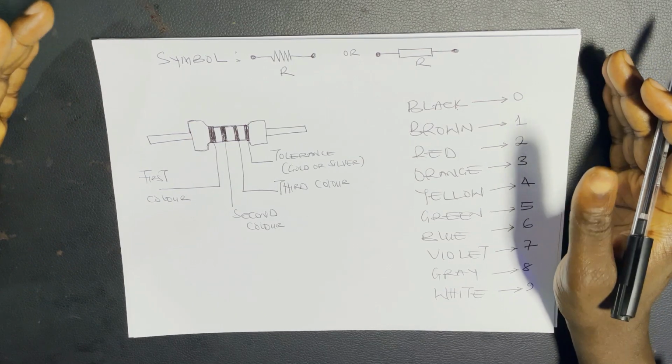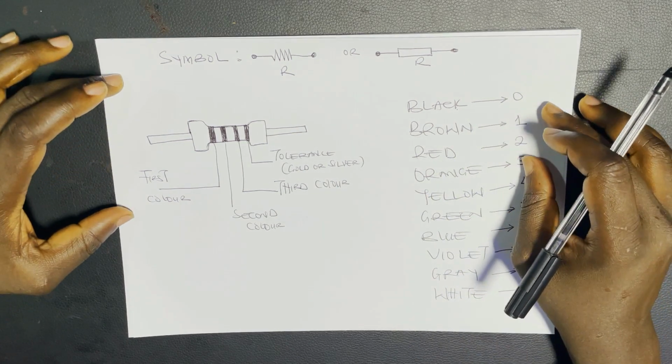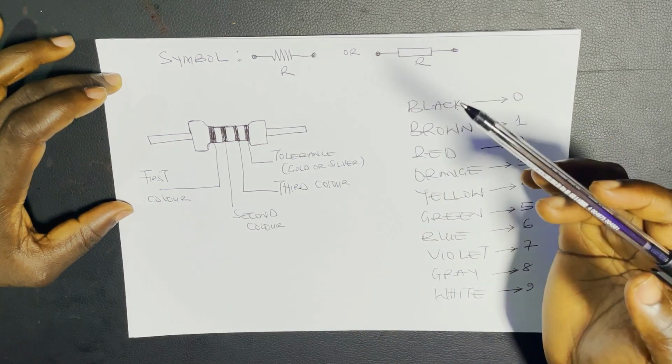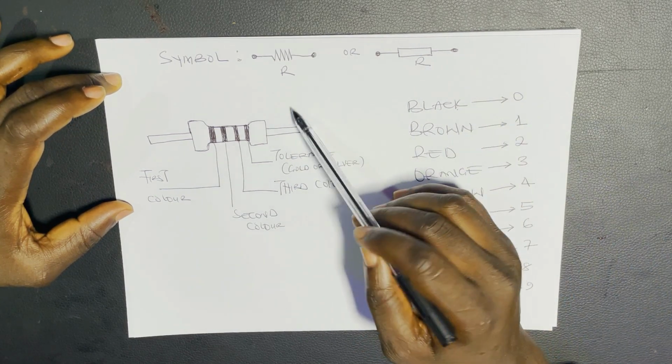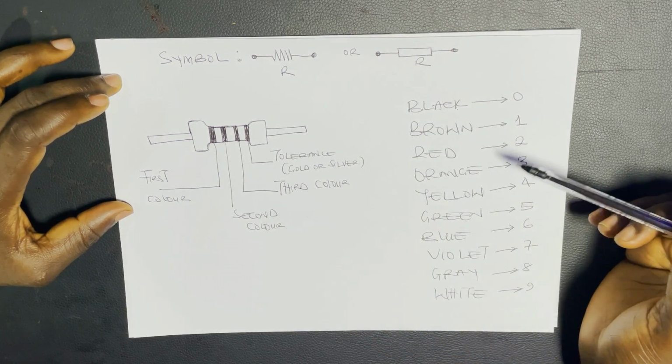So I'll show you how to measure and also calculate the resistance value of a resistor. We have two symbols to represent a resistor in a circuit. You can either use this symbol or this symbol.